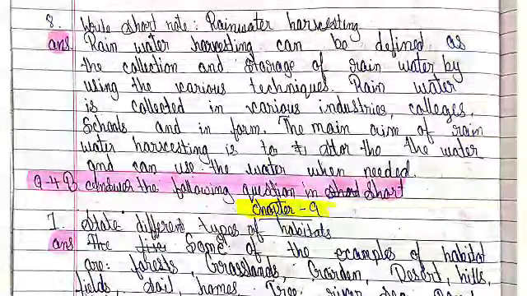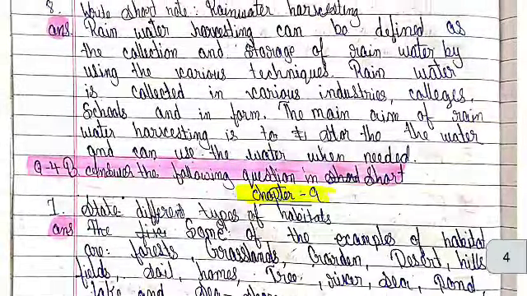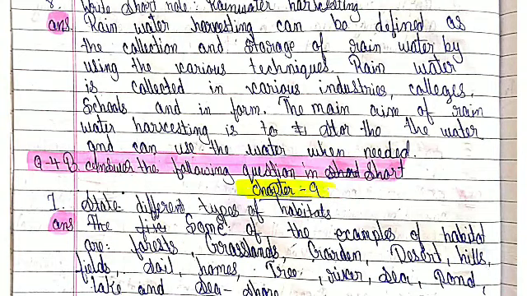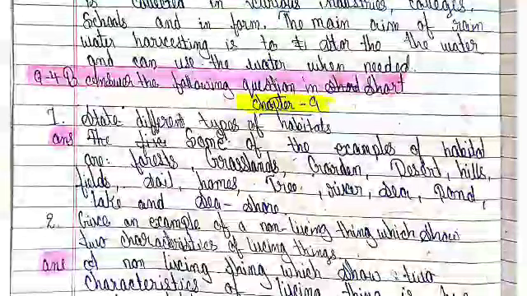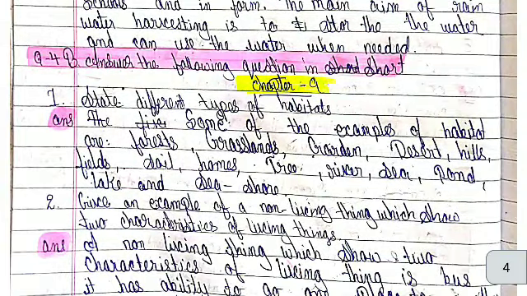8 number, write short note, rainwater harvesting. Rainwater harvesting can be defined as the collection and storage of rainwater by using various techniques. Rainwater is collected in various industries, colleges, schools and in farms. The main aim of rainwater harvesting is to store the water so it can be used when needed.